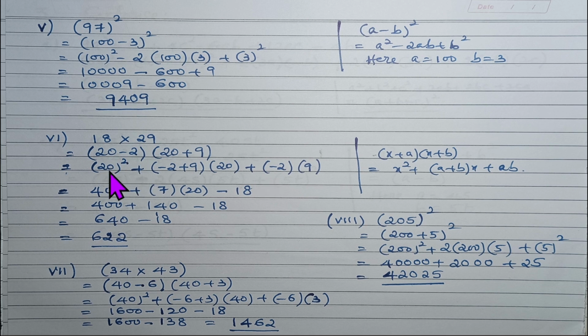So substituting we get 20 square plus (minus 2 plus 9) into 20 plus (minus 2) into 9, and therefore 20 square is 400, minus 2 plus 9 is 7 into 20, minus 18. So 400 plus 140 minus 18. So 400 plus 140 is 640, 640 minus 18 is 622, and that is the product of 18 into 29. So the next example is 34 into 43.